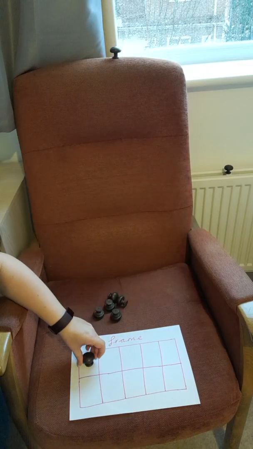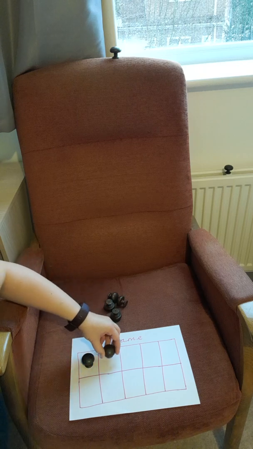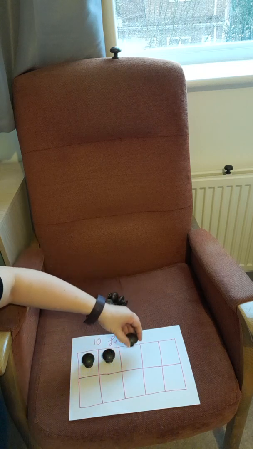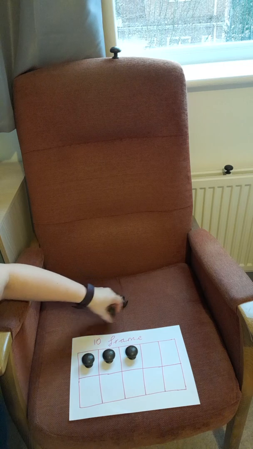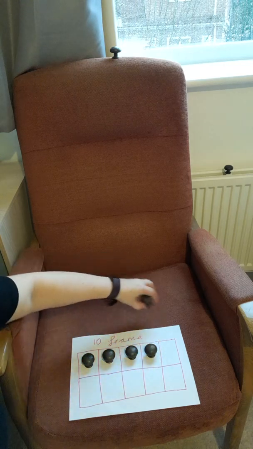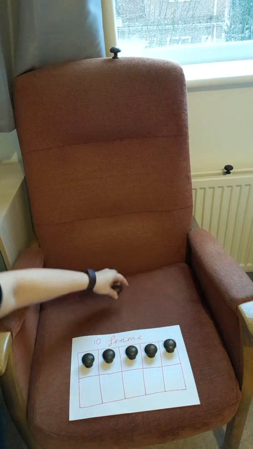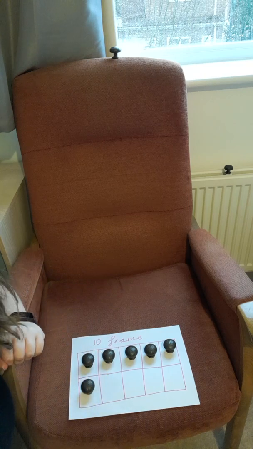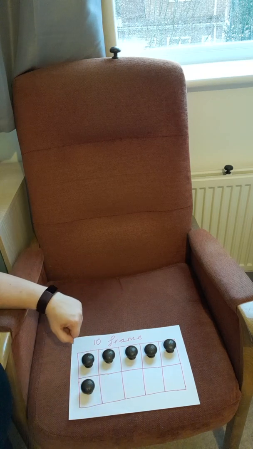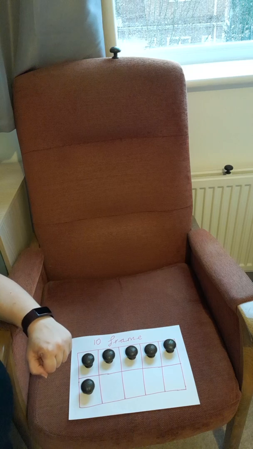I found 1, 2, 3, 4, 5, 6. So I found 6 of the doorknobs.